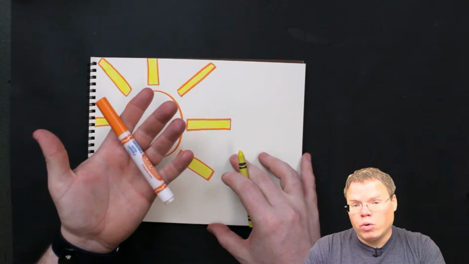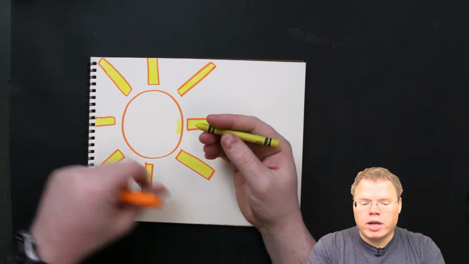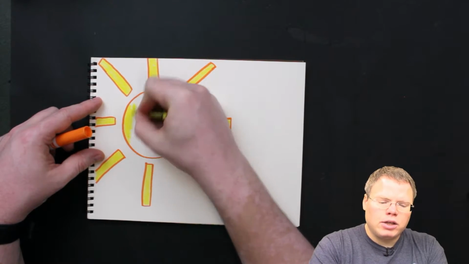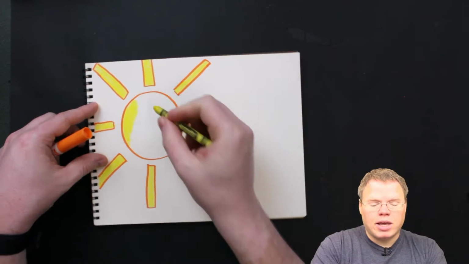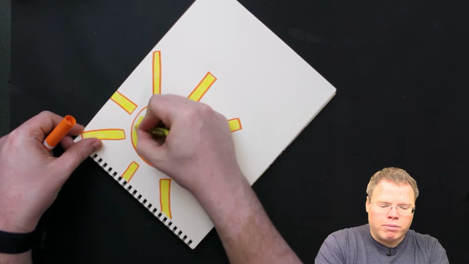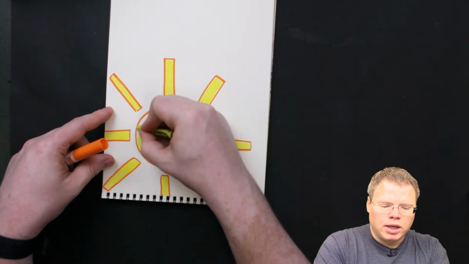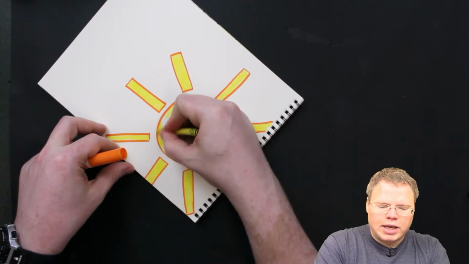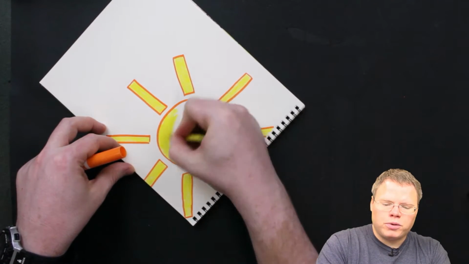You would do that with the orange marker before you color with a crayon, and then you would take your time to color around it. In the interest of saving time and being able to put all 5 emotions into this one lesson here, I'm going to skip drawing a face on these like I usually do.